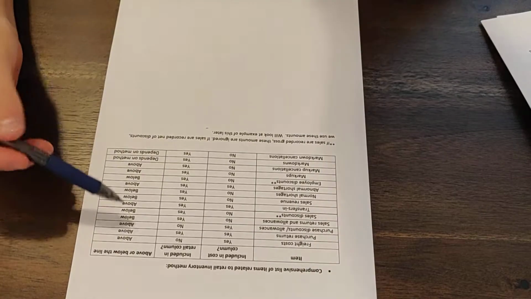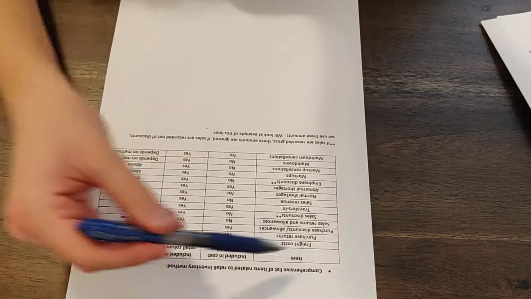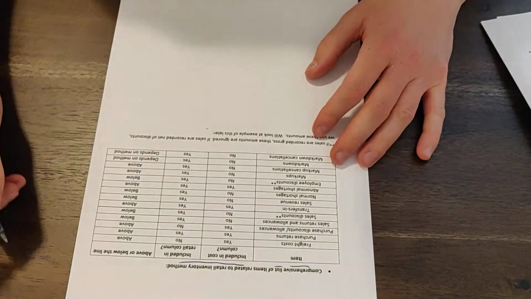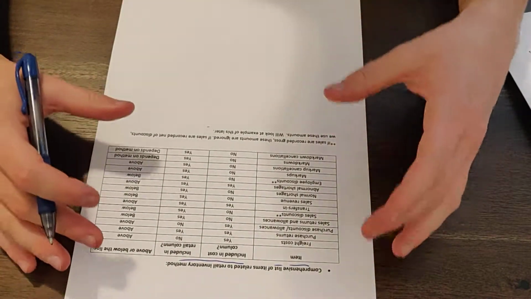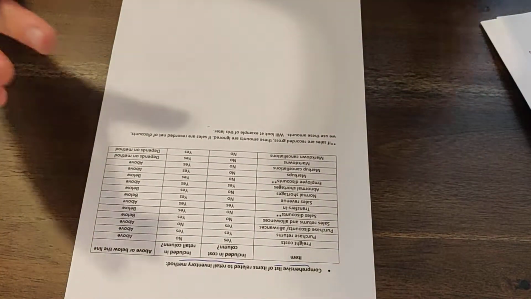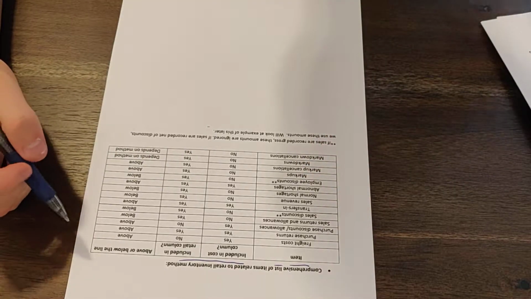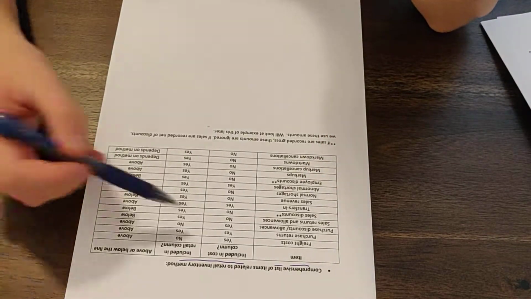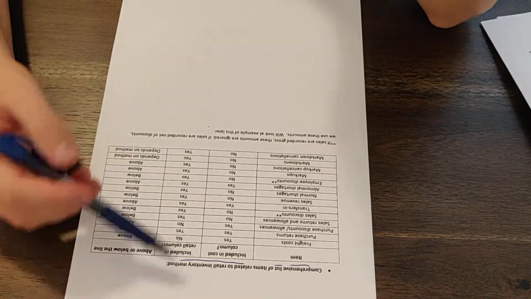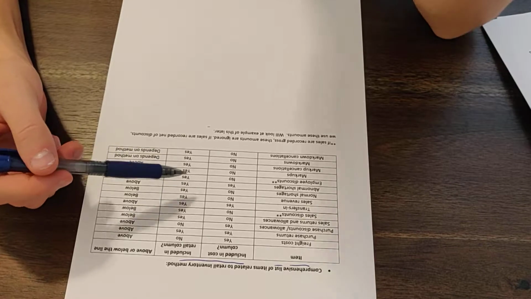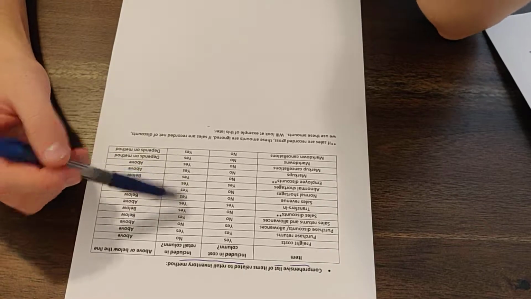Our last page here, you'll see, is just this huge chart, okay? And so it says a comprehensive list of items related to the retail inventory method, meaning that this has basically every single item you could possibly see from the retail inventory method, okay? It will be shown here, okay? We're not going to go through every single one, but we'll go through a couple just to see what is going on.